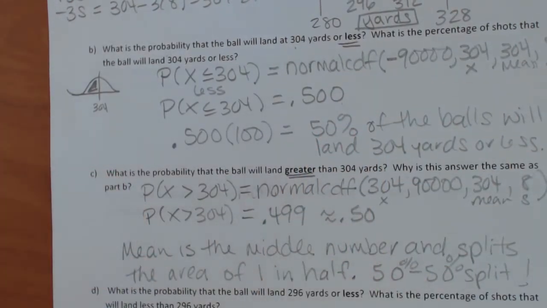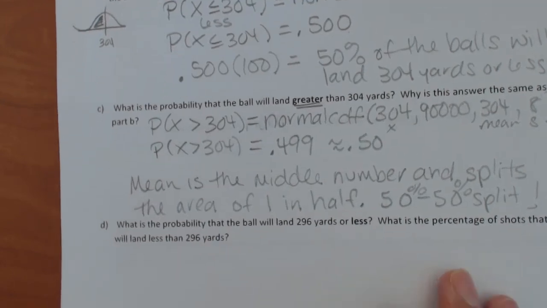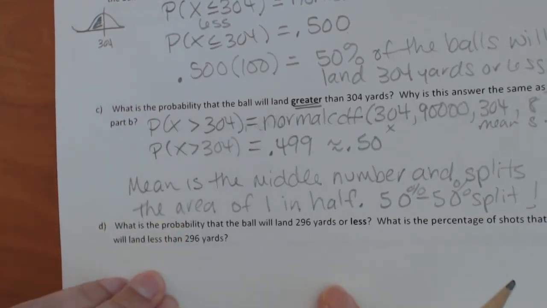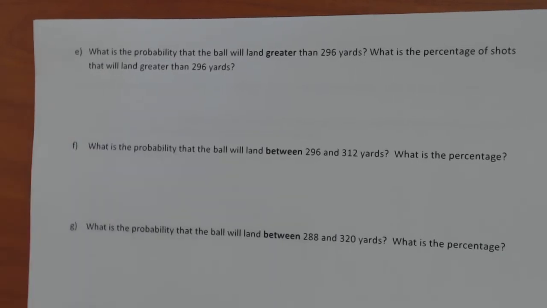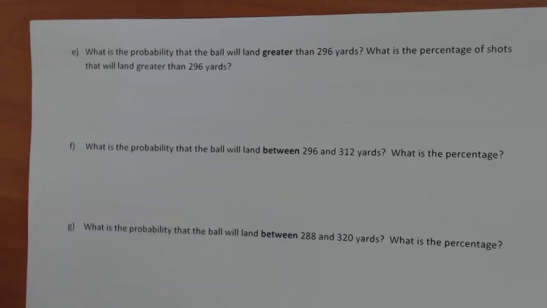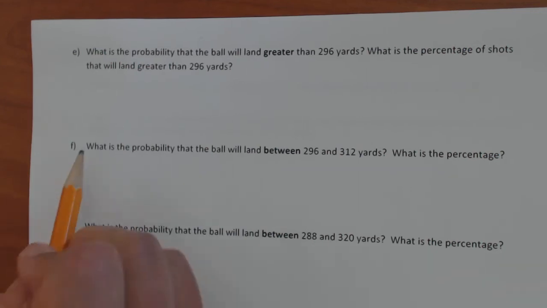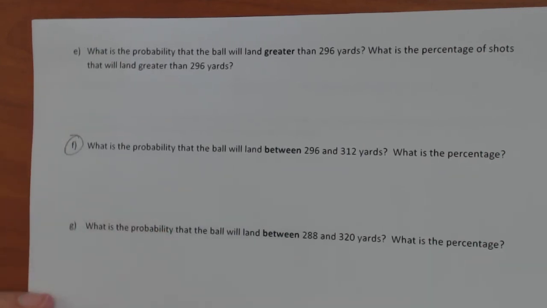Okay. What I would like you to do, knowing how to find a less than and a greater than problem, I would like you to do part D, which is this next one. Part E, right now on your own, pause it, see if you can do it, work the calculator. Coming back, we are going to be doing between, so that I can show you the between the two numbers.